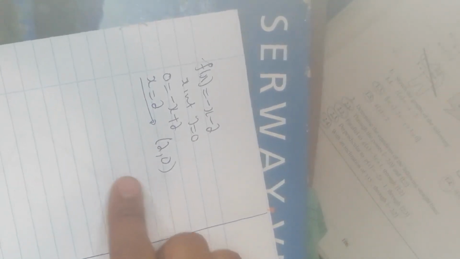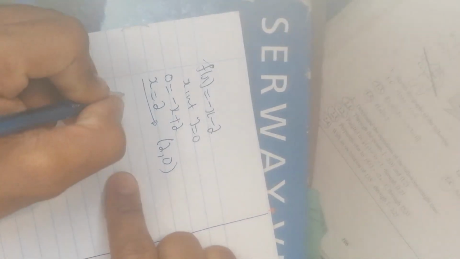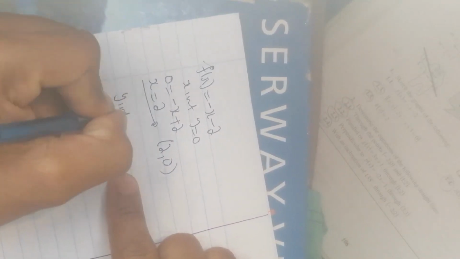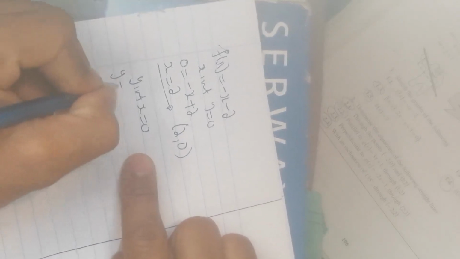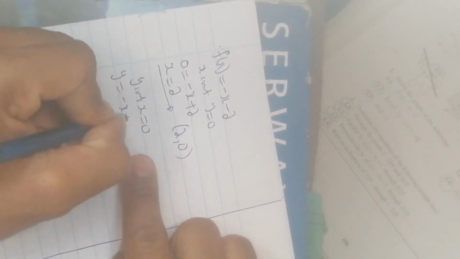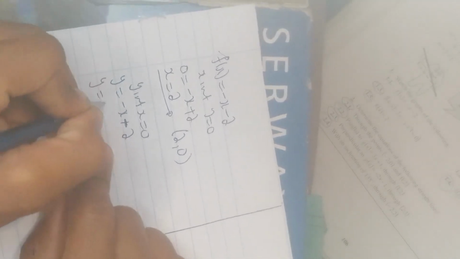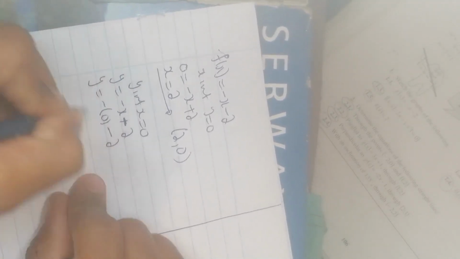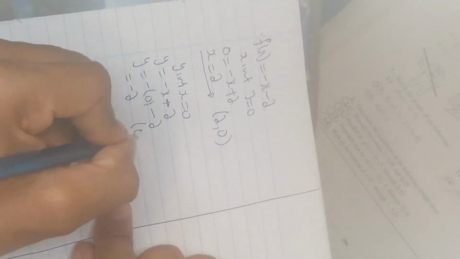And that's the first point. The second one, for the y intercept, x is equal to 0. So y equals minus 0 minus 2, which is minus 2. So when x is 0, y is minus 2.